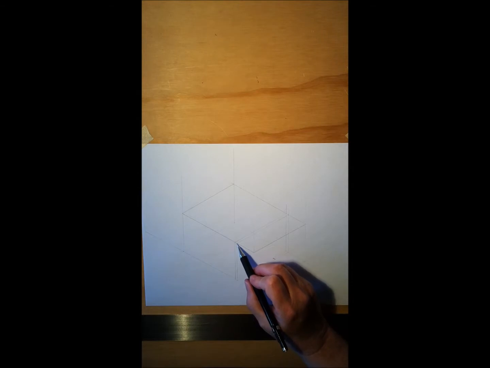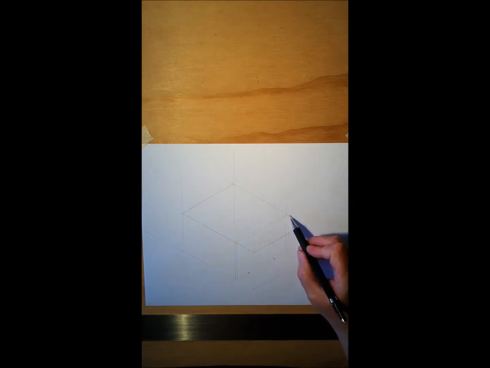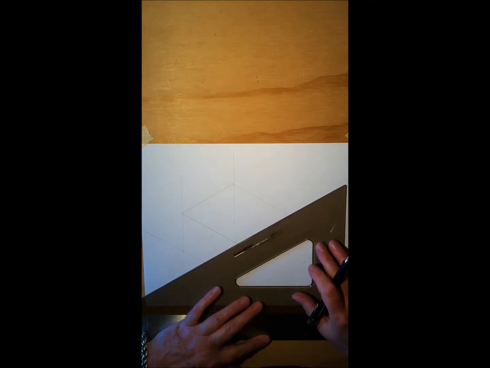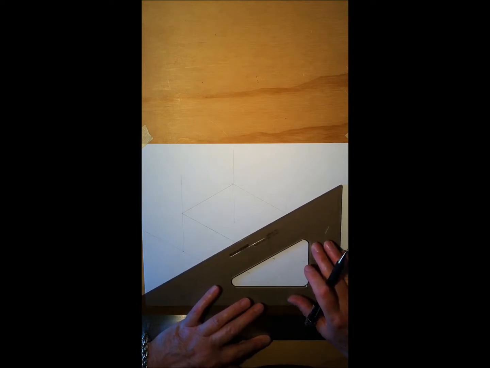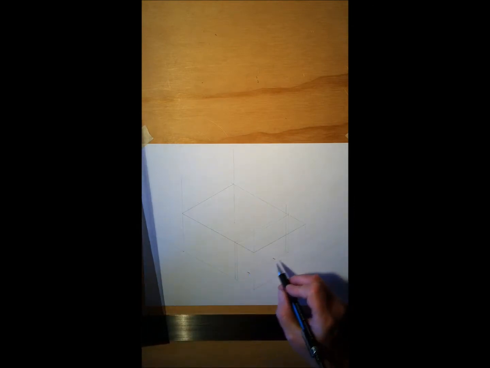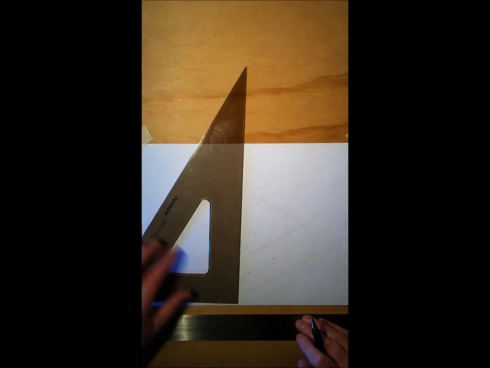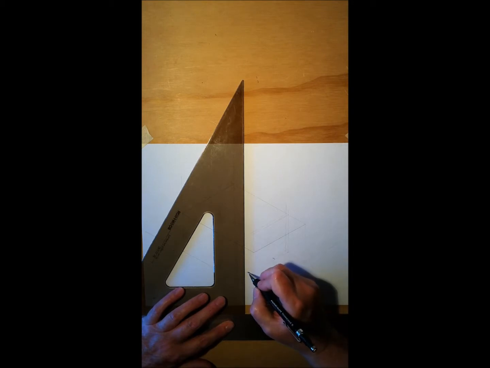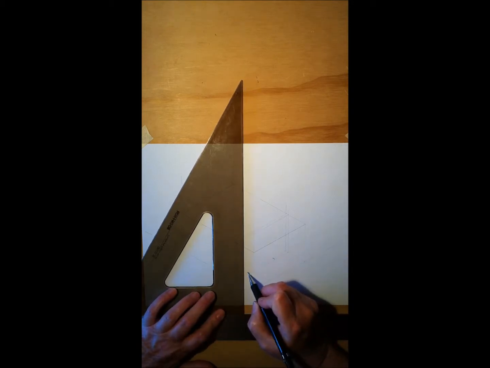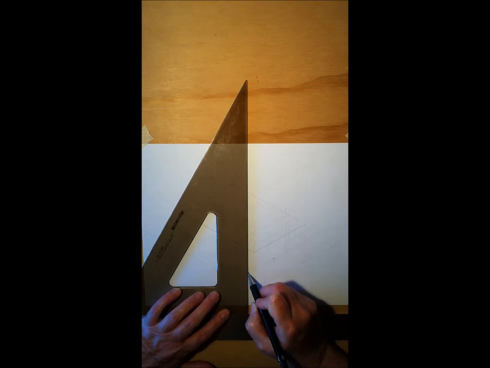So once I had my ceiling line corners figured out, I just took my triangle and I joined those two lines across the ceiling. Now I need to find where the wing walls stop. So I'm going to go to my floor and I'm going to go right up to the ceiling.